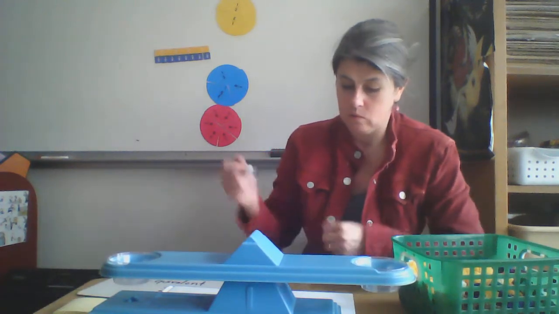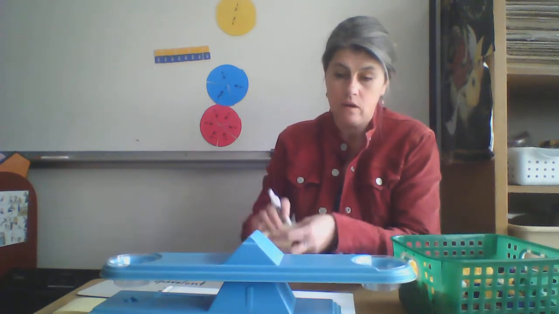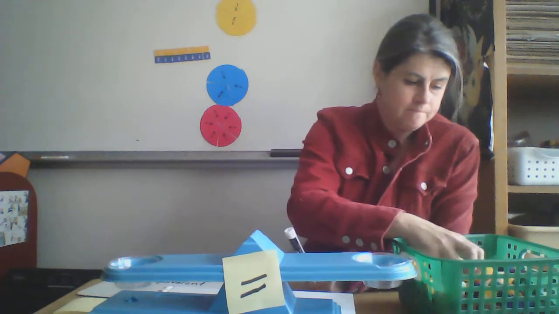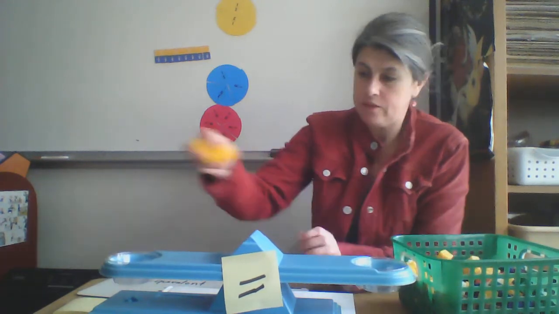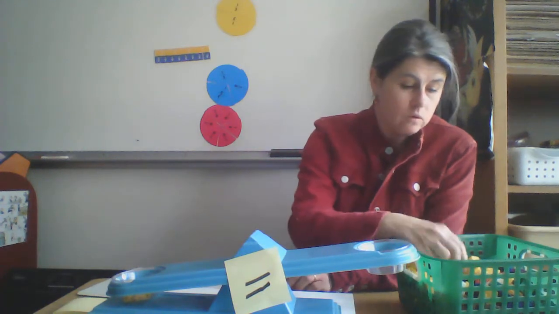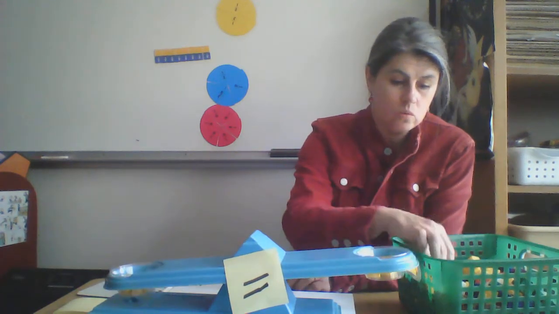So when we were talking about equal, we know that if we have a number on one side, let's just say 3, it is equal to 2 plus 1. They're equal. This is one way of seeing how they're equal. There are a lot of ways I could do that.